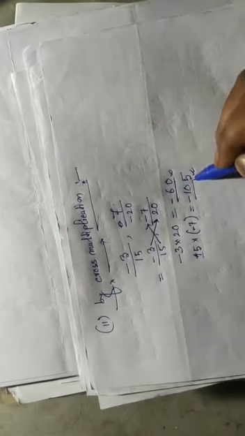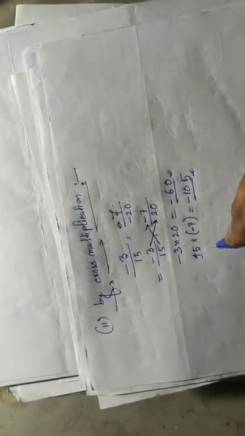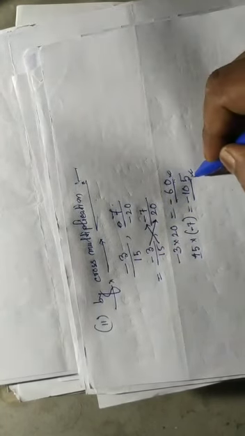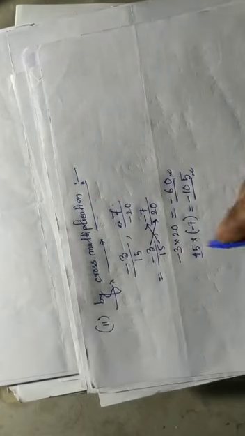If the second value is bigger, then the second fraction is bigger. Minus 60 is bigger than minus 105, so the first fraction is bigger. So minus 3 by 15 is greater than 7 by minus 20.